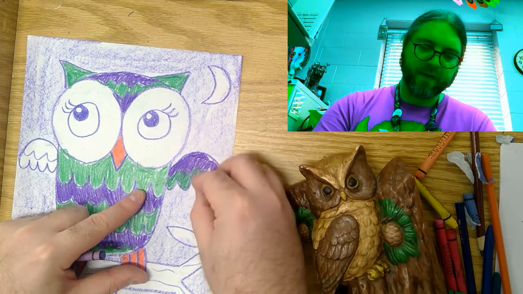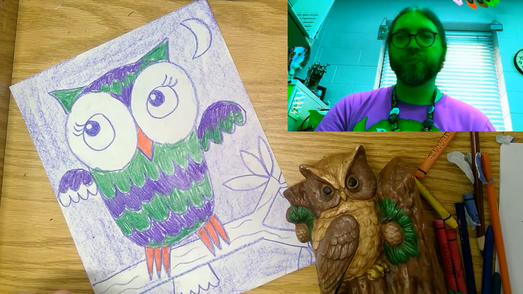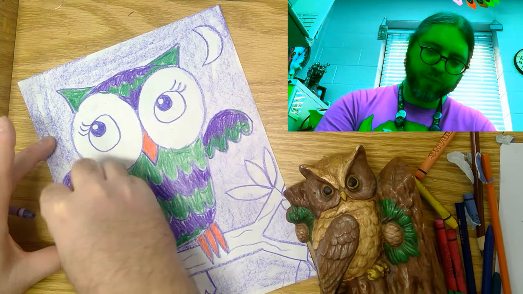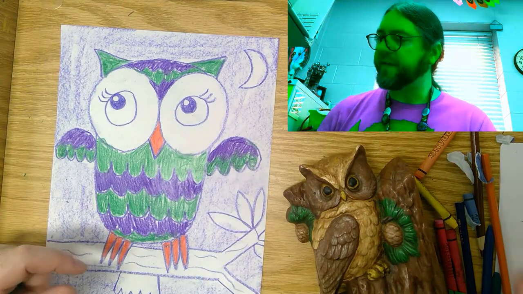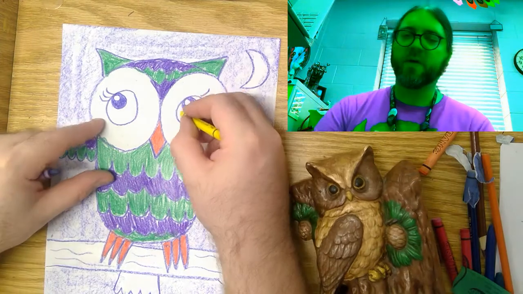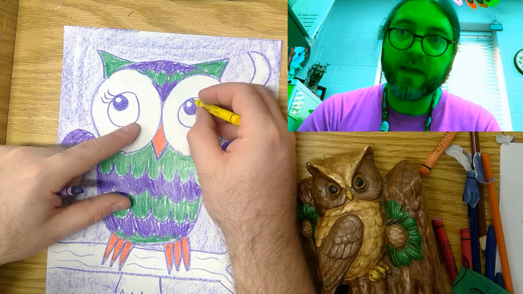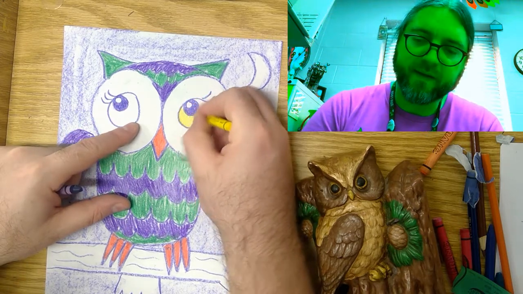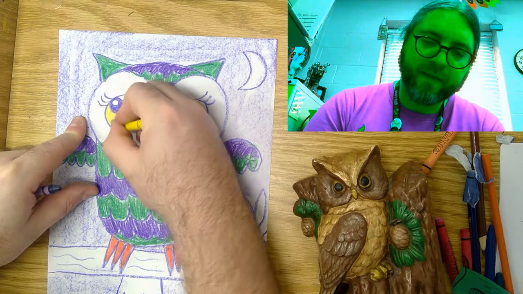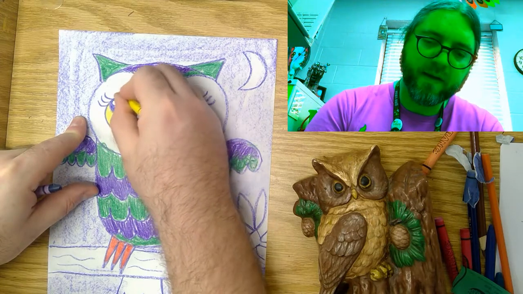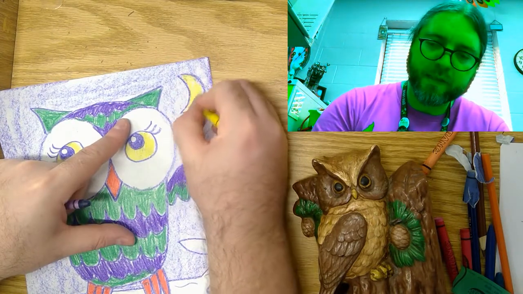Now, if you wanted your wings and your horns to be a different color, that's fine with me. It's up to you. And I'll do the same thing outside. Now, I want to leave his eyes white, or I've had some people color the eyes yellow, and I think that looks pretty cool. So you can either leave them white or color them yellow. If you do color them yellow, leave the little dot white. So if I decide to color these eyes yellow so they look like they're glowing in the night, that's fine as long as I leave that white. And maybe I'll do my moon yellow while I'm at it. A yellow moon in the night sky.